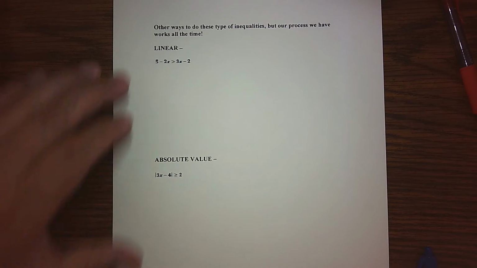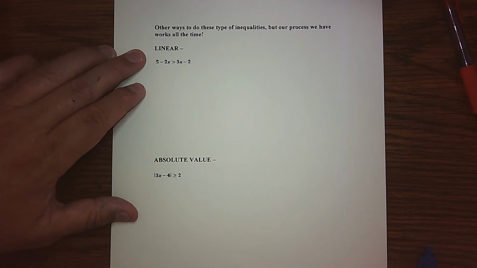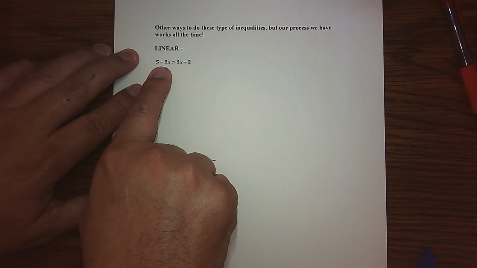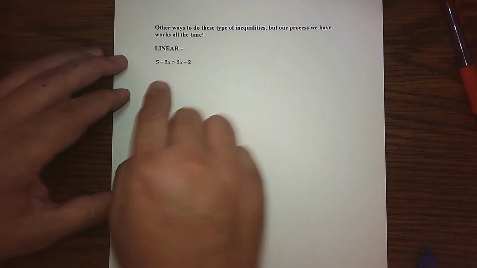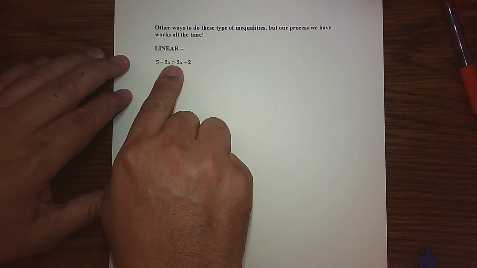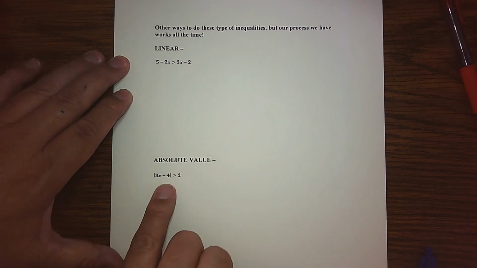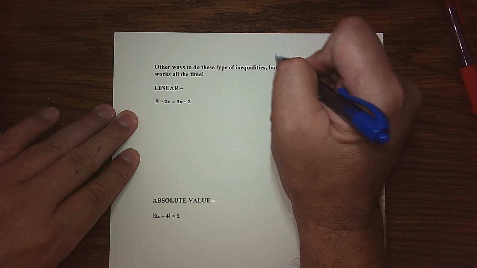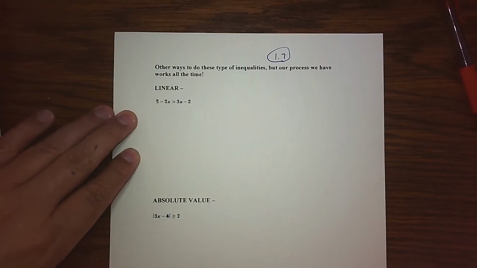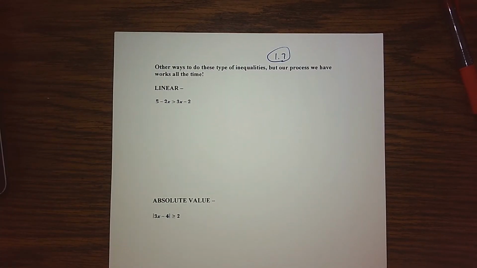These next two inequalities, one is actually a linear inequality, and the reason I call that is because if we graph this function and we graph this function, they're both lines. So we're basically comparing when is one line above the other line, and then this obviously has an absolute value. We're actually going to look at some other strategies when we go back to 1.7, and we'll figure out some other ways to do this.